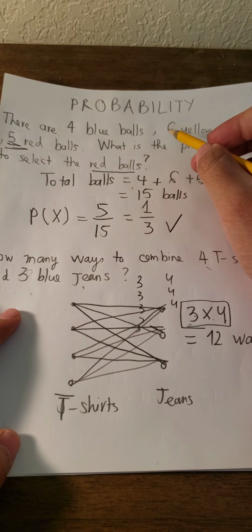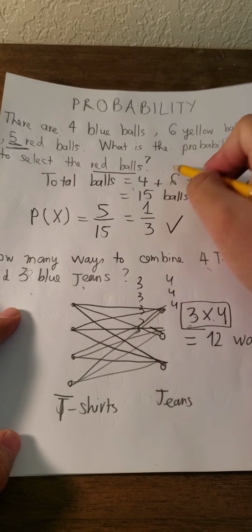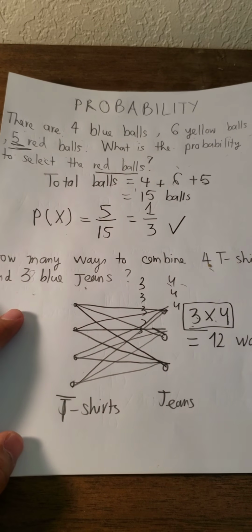So the test will ask about this one and this one. I think that is the simple way.